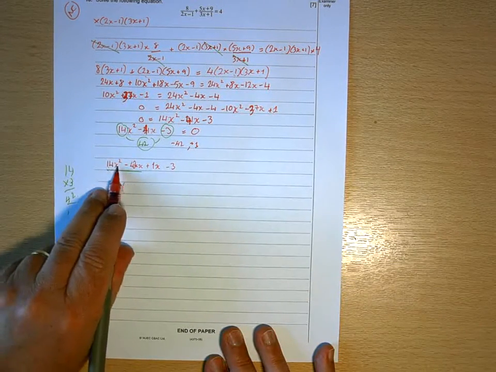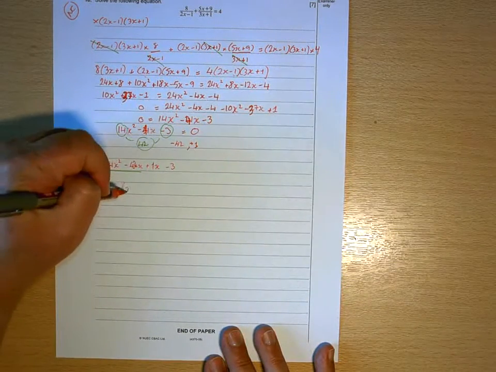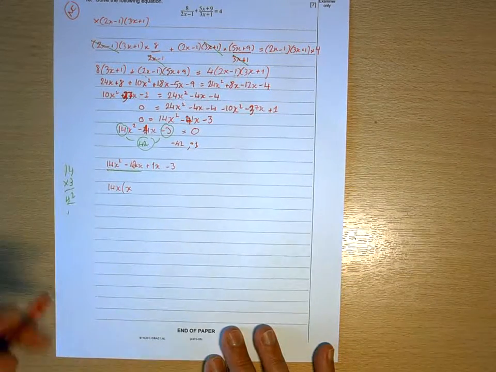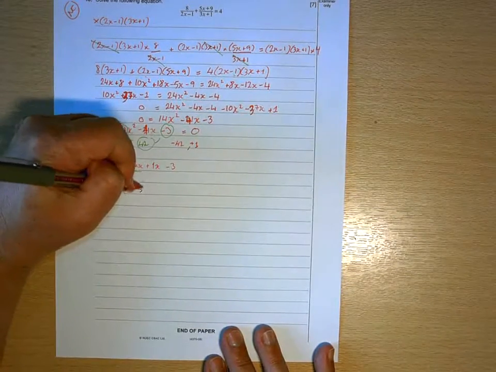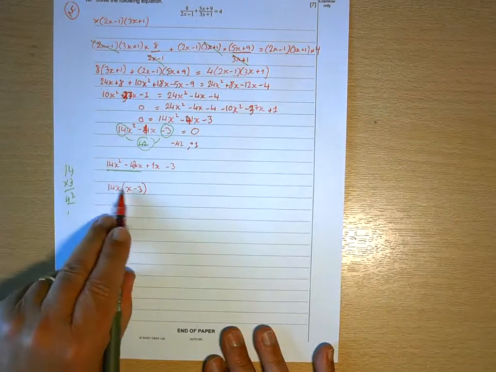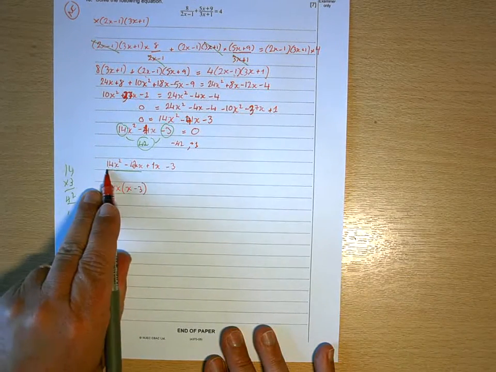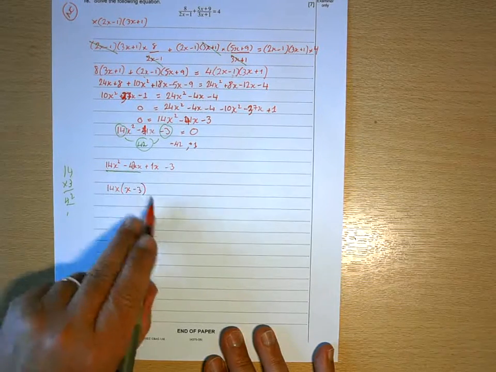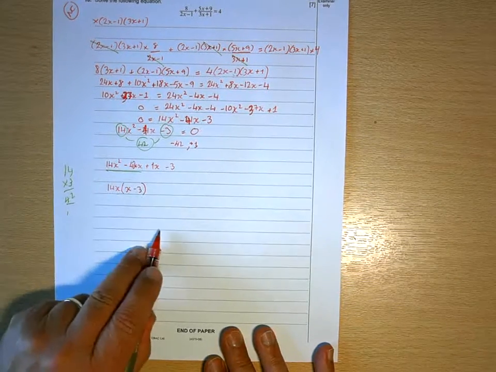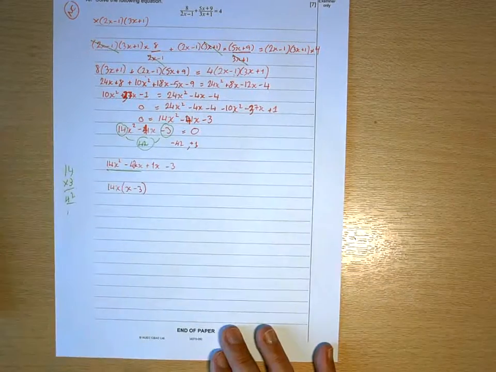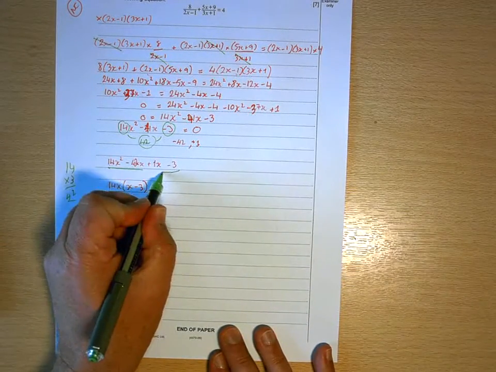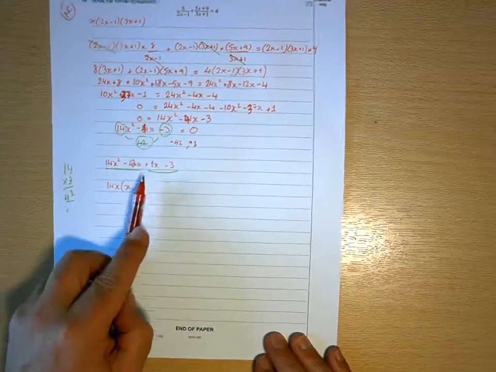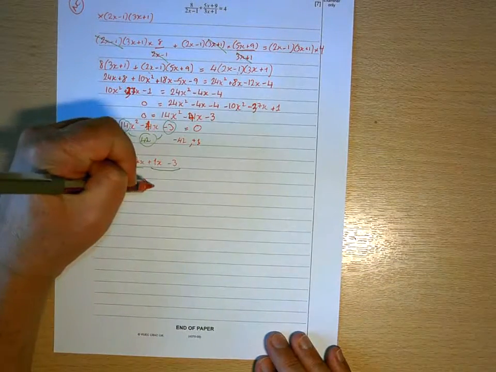Now when I take 14x out, it leaves me x for the first term, and then 14 goes into 42 3 times. So just check, 14x times x is 14x squared, 14x times negative 3 is negative 42x. So that's dealt with that one. Then we do the same with this. Well, the only thing that we can take out of that common is 1.